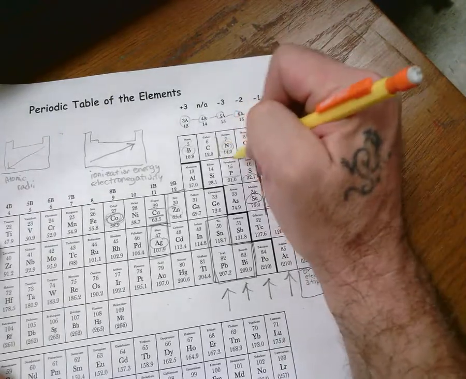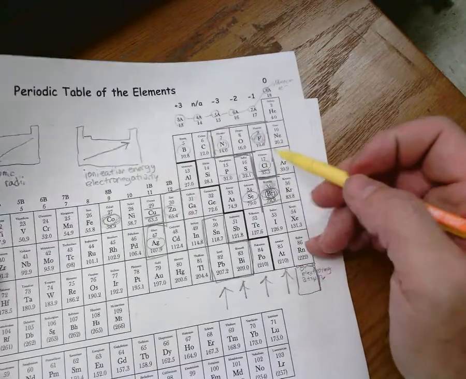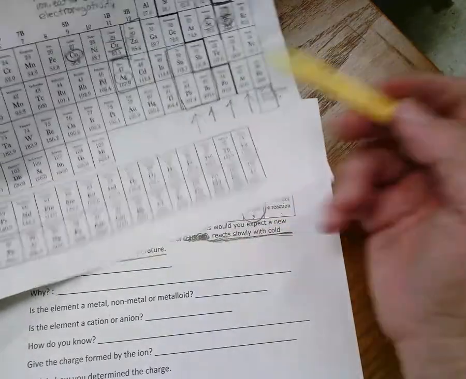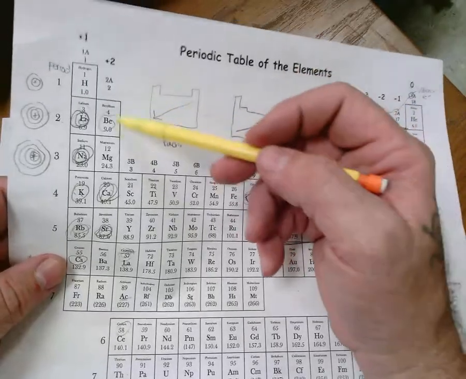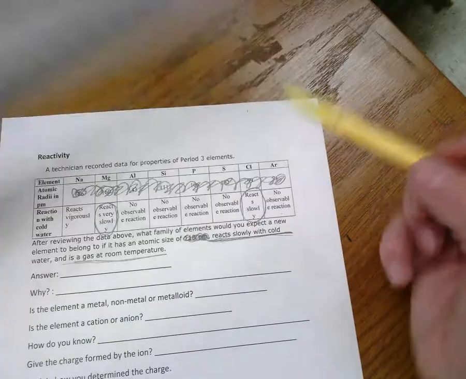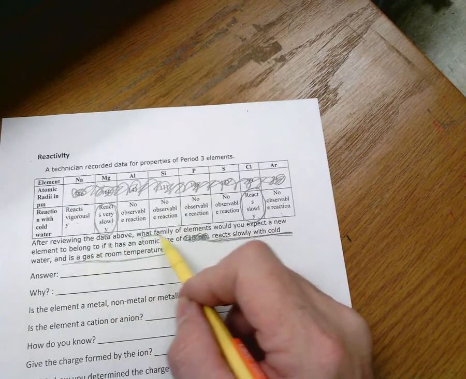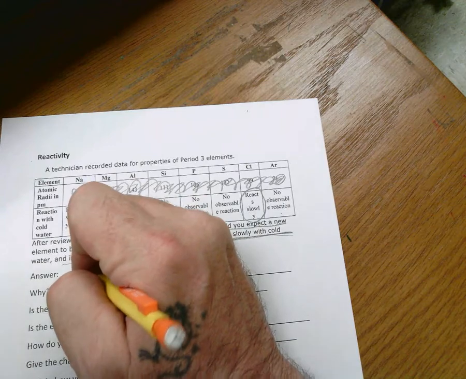So we know all of these are gases, and all the noble gases are gases. So I'm going to guess that it's probably in the same family as chlorine and not the same family as magnesium, which is all metals and is no gases. So if they ask me what family of elements I would expect this new element to be in, I would say it's in halogens.